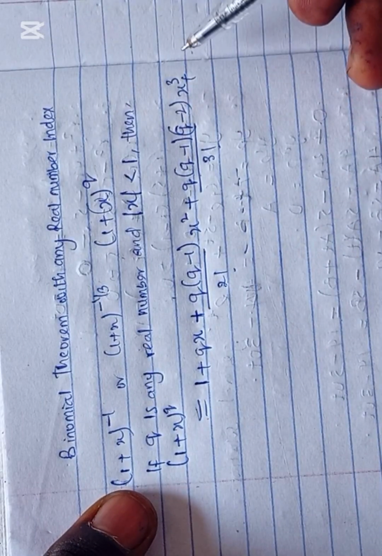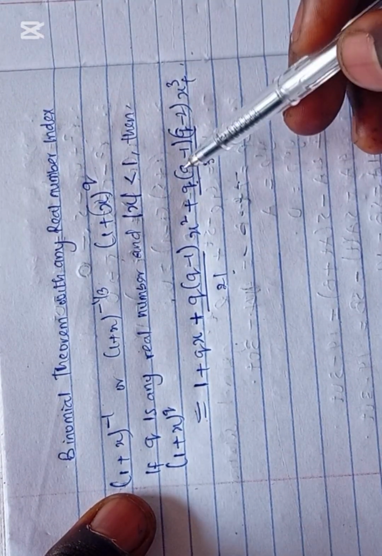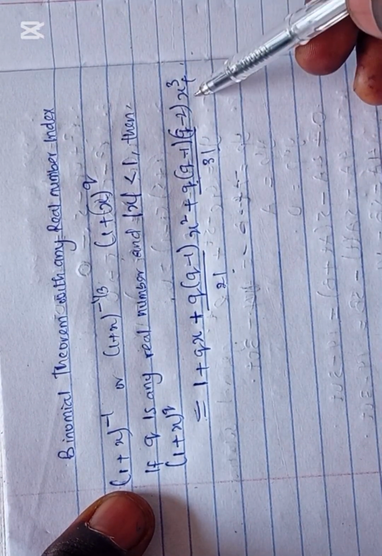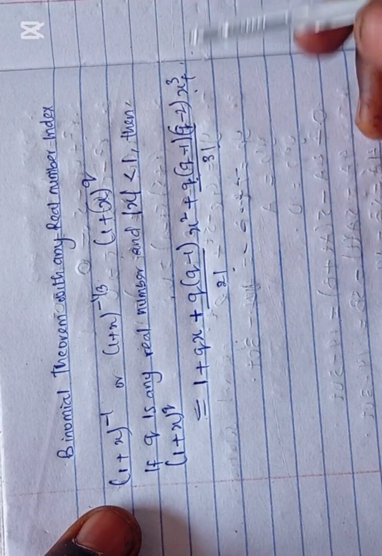So for x raised to power 4, you will have q into q minus 1, q minus 2, q minus 3. You should know how it goes like that.